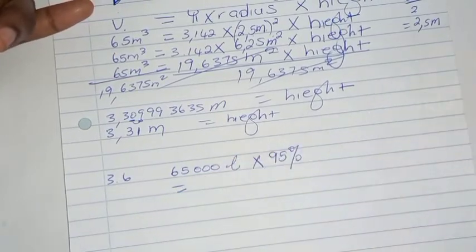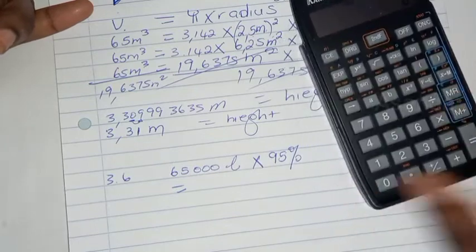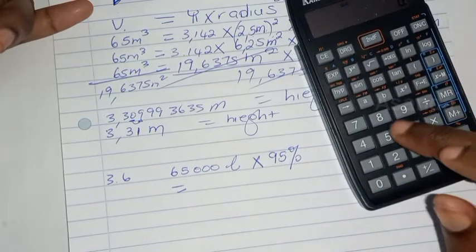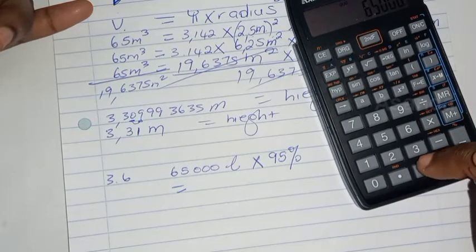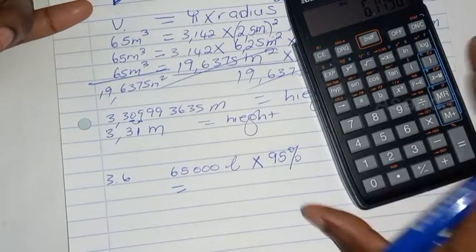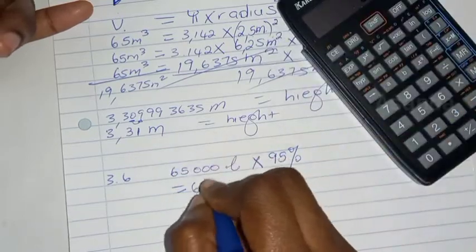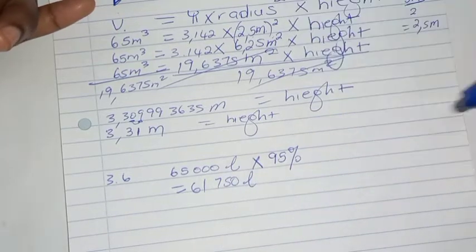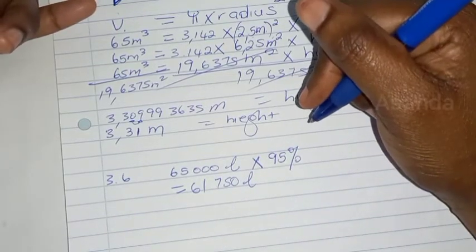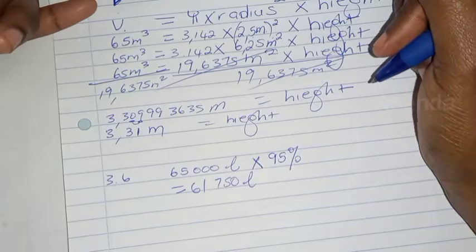She's saying at 8 a.m. there will be, let's calculate, 65,000 times 95 divided by 100, which will be 61,750 liters. There. That's the number of liters she's saying will be there by 8.